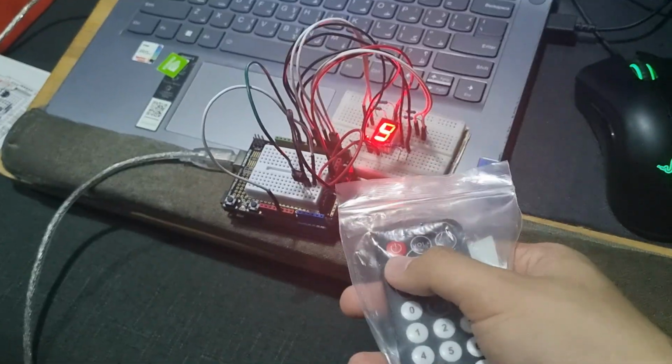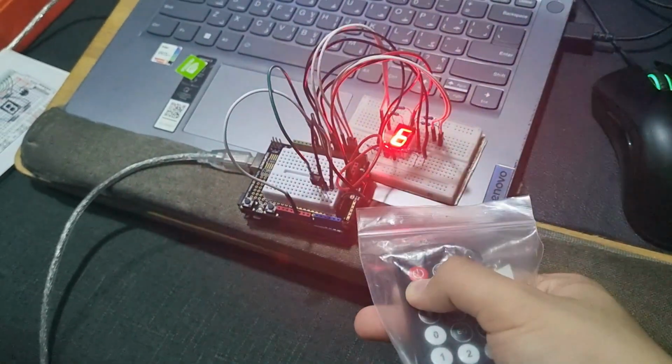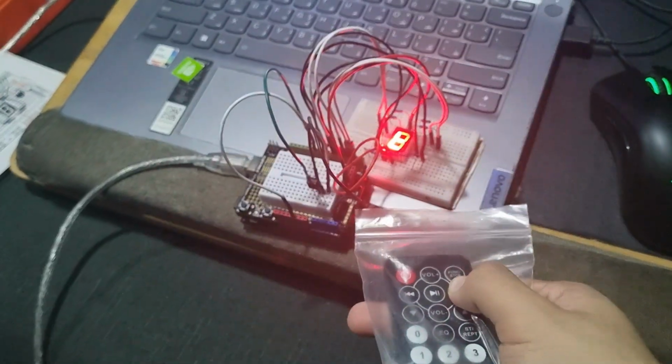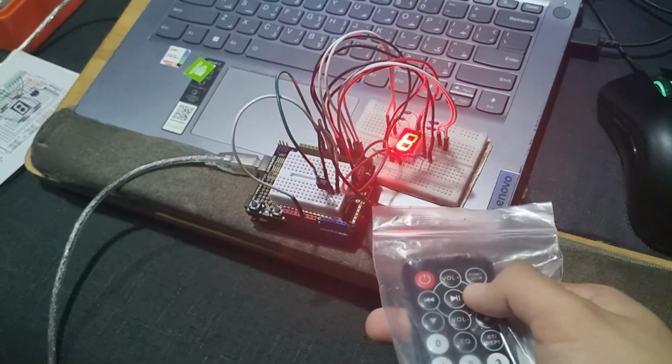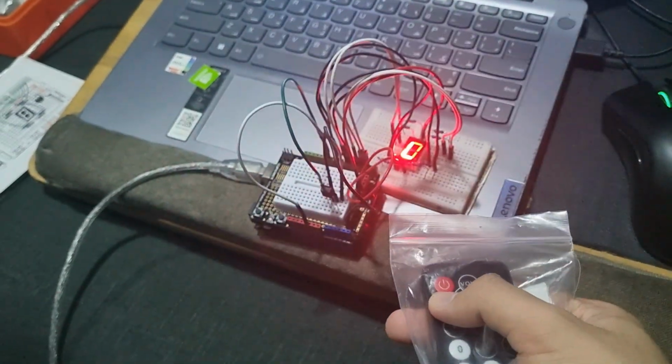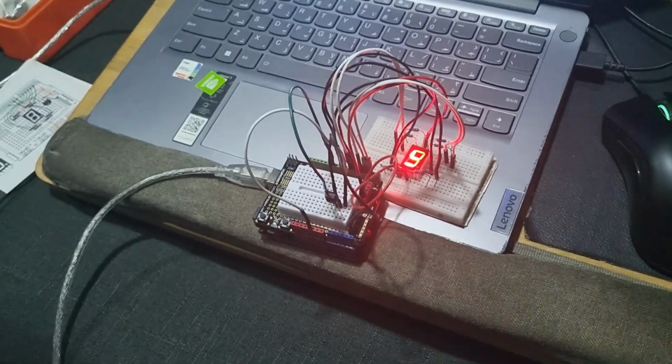Okay, is the reverse button working? 8, 7, 6, 5, 4, 3. Okay, 4, 5, 6, 7, 8. The forward button is working as well. Does it loop? Yes, it does loop. Yes, it also does loop.